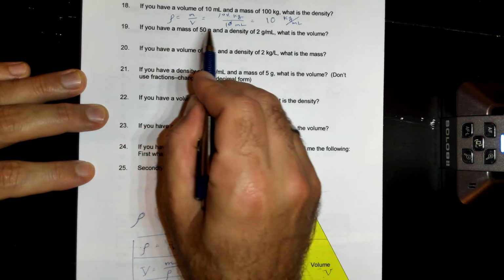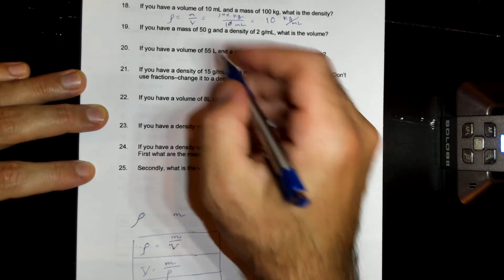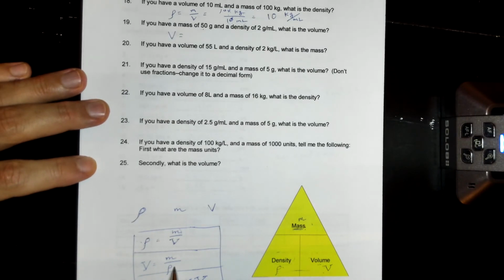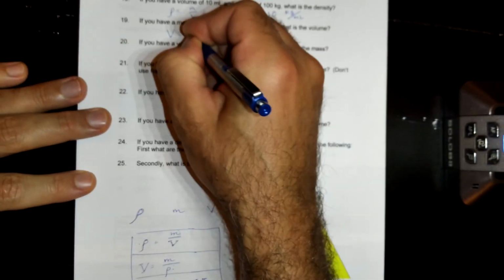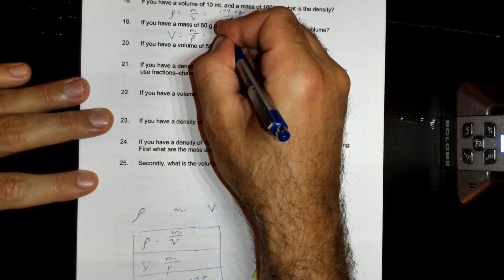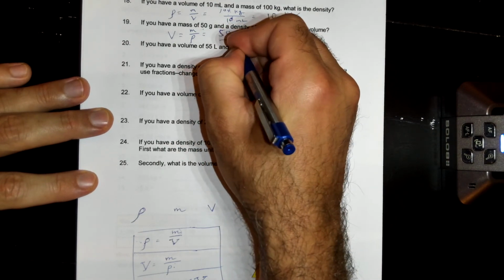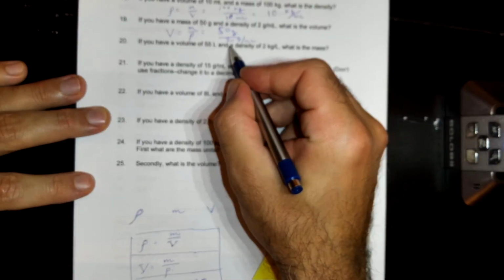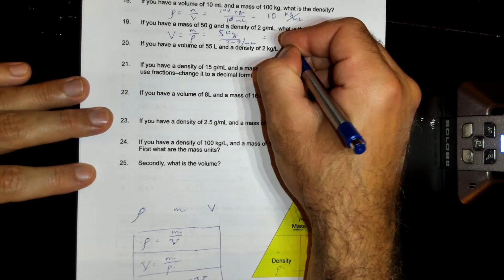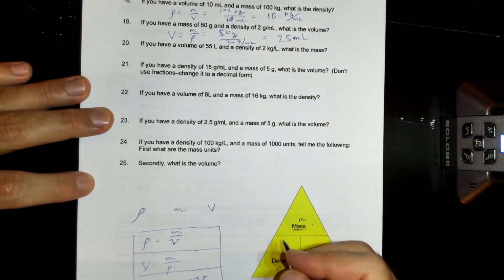Next, if you have a mass of 50 grams and a density of 2 grams per milliliter, what is the volume? Okay, so we want to find volume is equal to, we look at our equations down here, is going to be mass over density. And we have 50 grams divided by 2 grams per milliliter. The grams cancel, and we just do 50 divided by 2, which is 25. 25 milliliters. There we go.